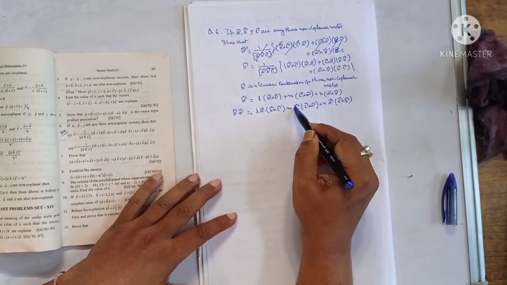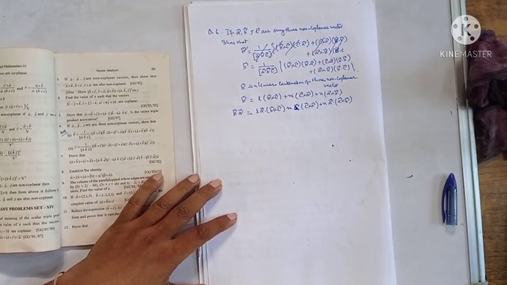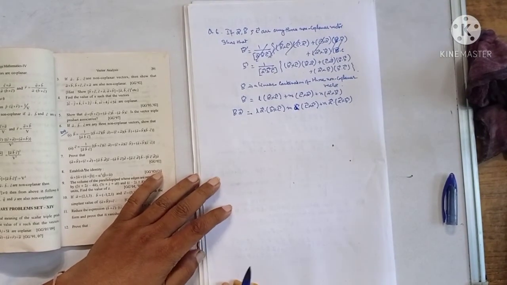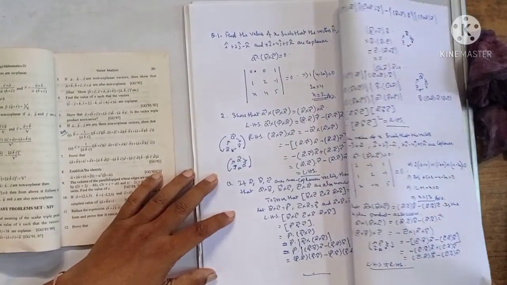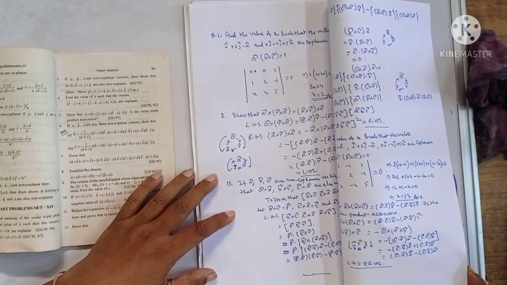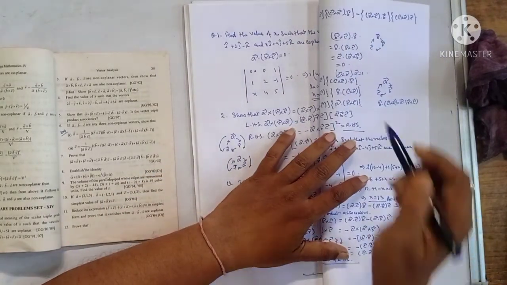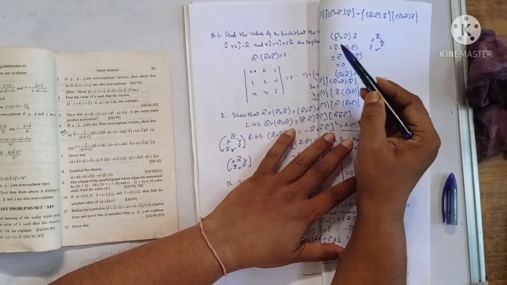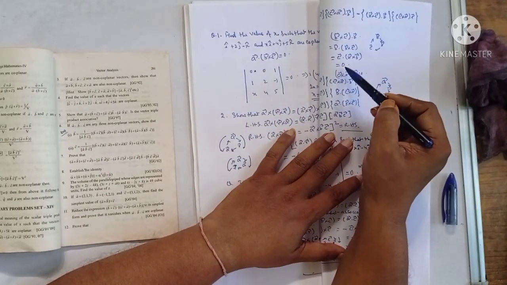So these two terms are 0 because I have shown you in your earlier proof, because two similar vectors are there, so it is 0.